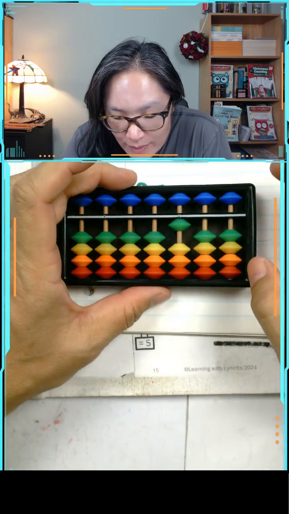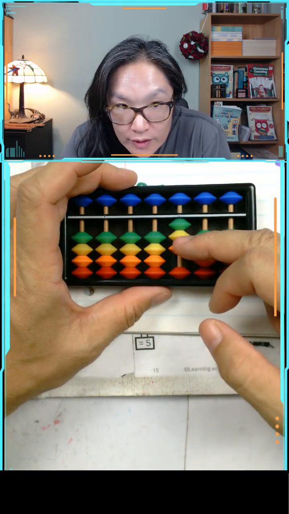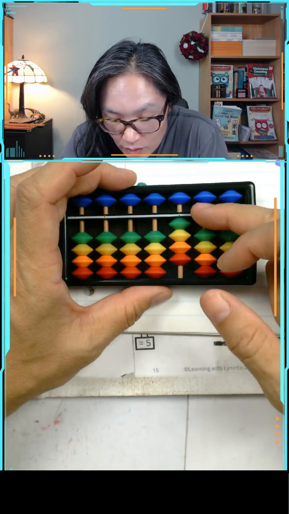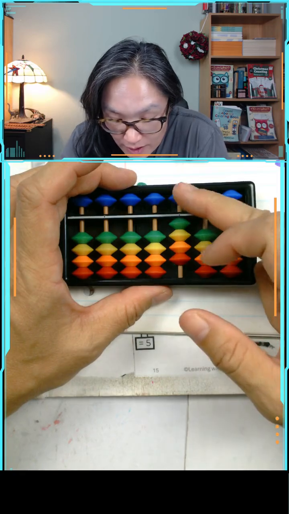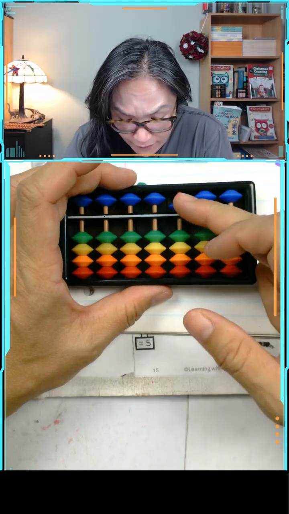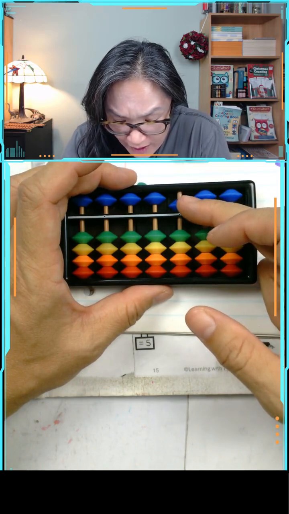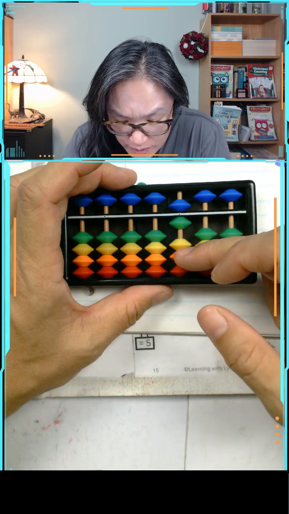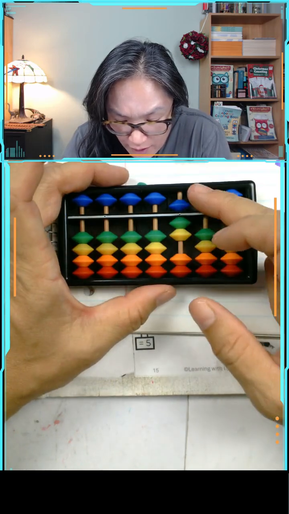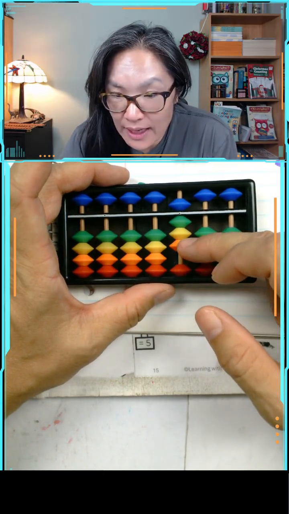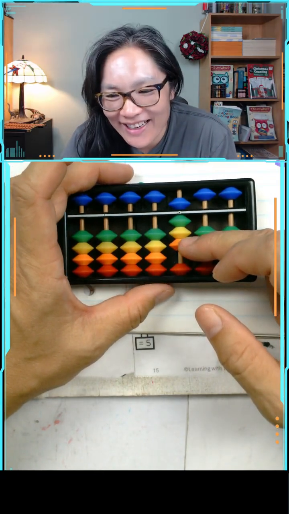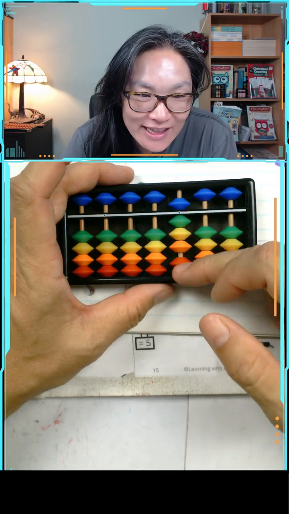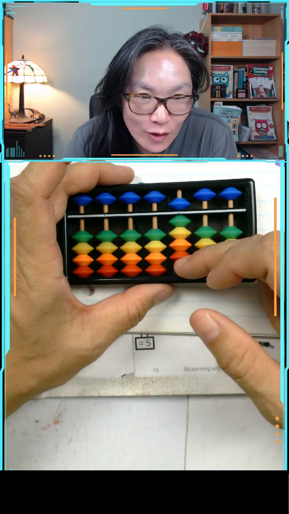So we have 1 on the abacus, and 2, 3, and then 4. Anytime the beads are touching this horizontal bar, that's what's considered counted. We have 5. The top bead will always be 5, and then we have 6. 5 plus 1 is 6, and then 7. 5 plus 2 is 7, and then 8. 5 plus 3 is equal to 8, and then 9. 5 plus 4 is equal to 9.